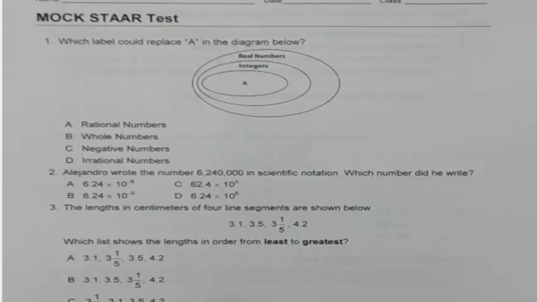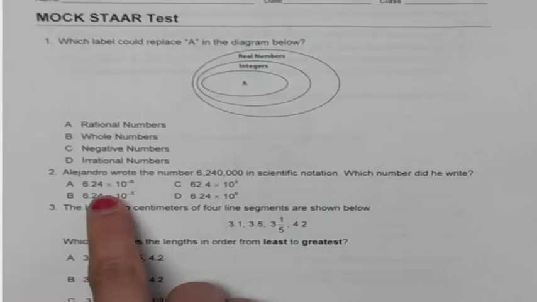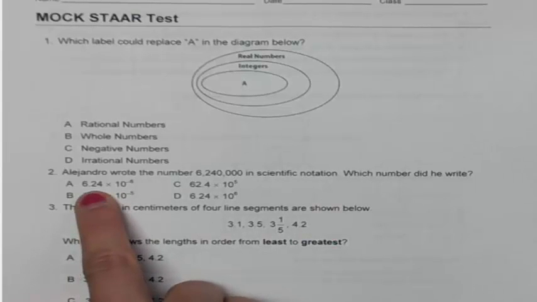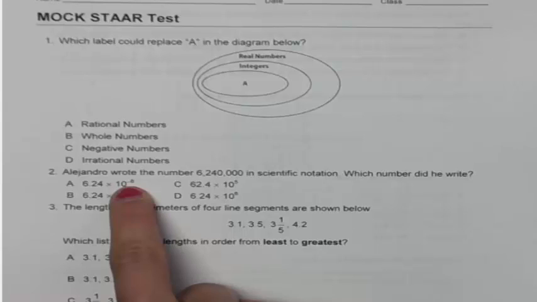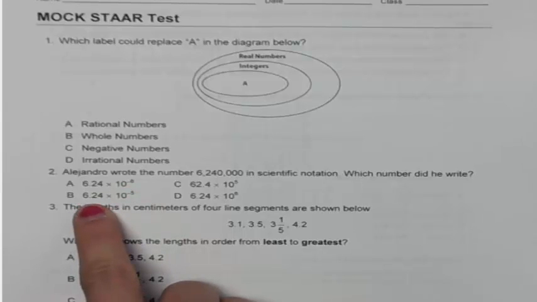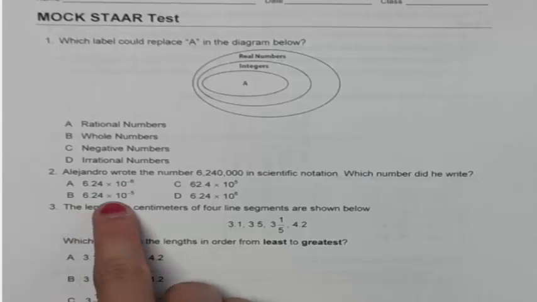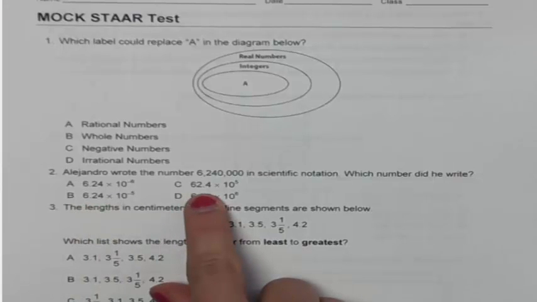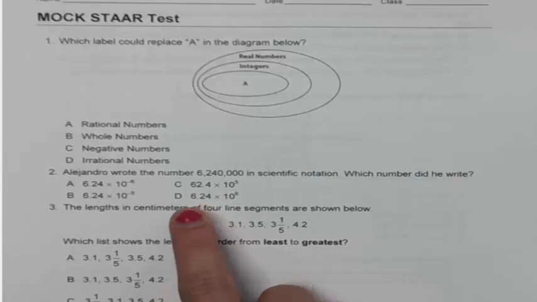Number 2. Alejandra wrote the number 6,240,000 in scientific notation. Which number did he write? A. 6.25 times 10 to the negative 6th power. B. 6.24 times 10 to the negative 5th power. C. 6.24 times 10 to the 5th power. D. 6.24 times 10 to the 6th power.